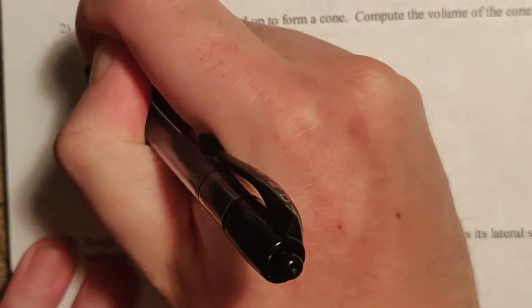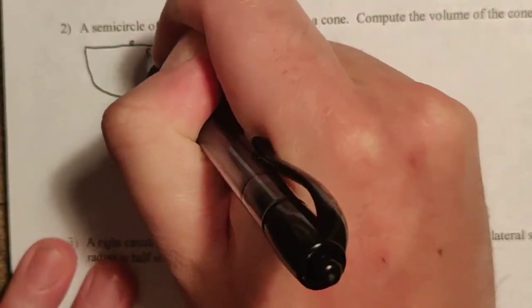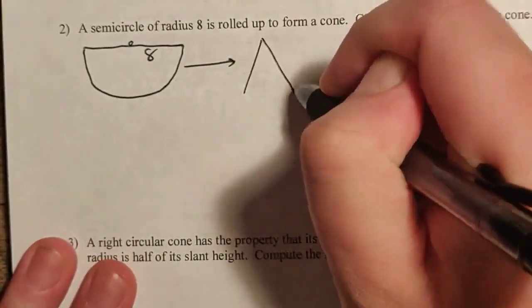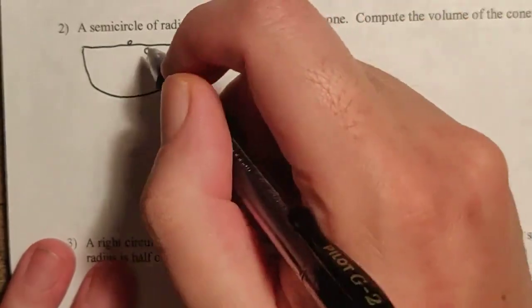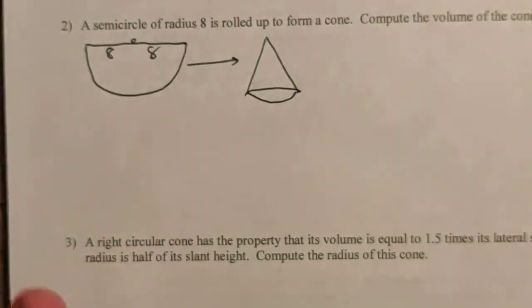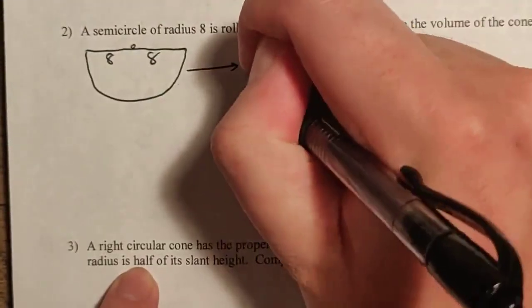Again, you might recall from the previous video, we're going to take this and turn this into a cone. So this is 8 here. Now you might remember from before, when we roll this up, this radius of 8 is actually going to be the slant height of the cone, because this is going to be the apex like this. So this is going to be 8 over here.